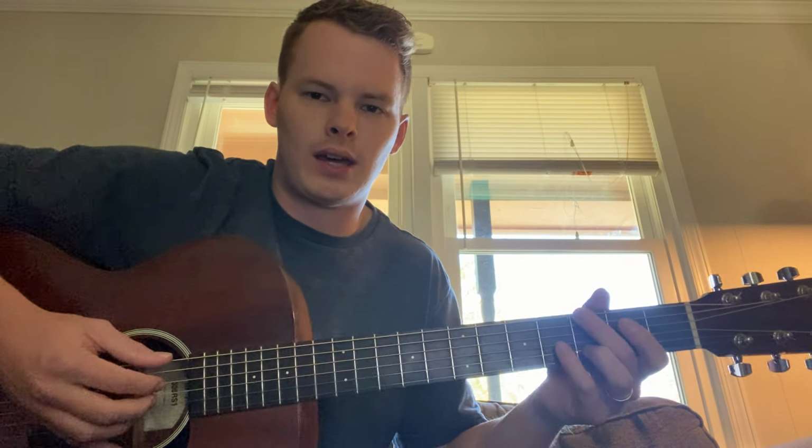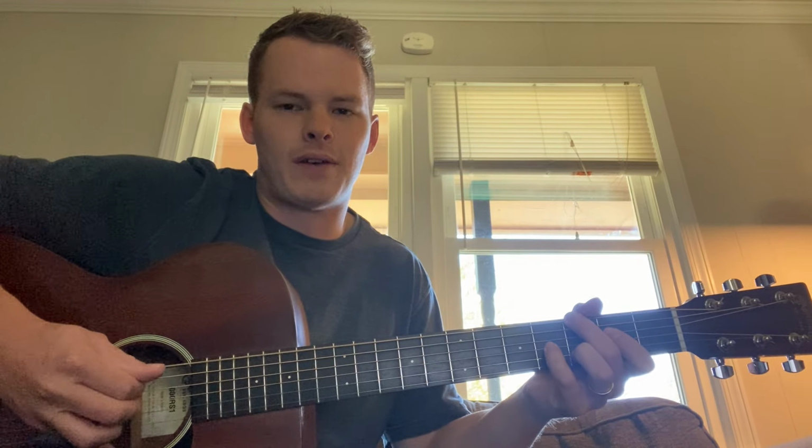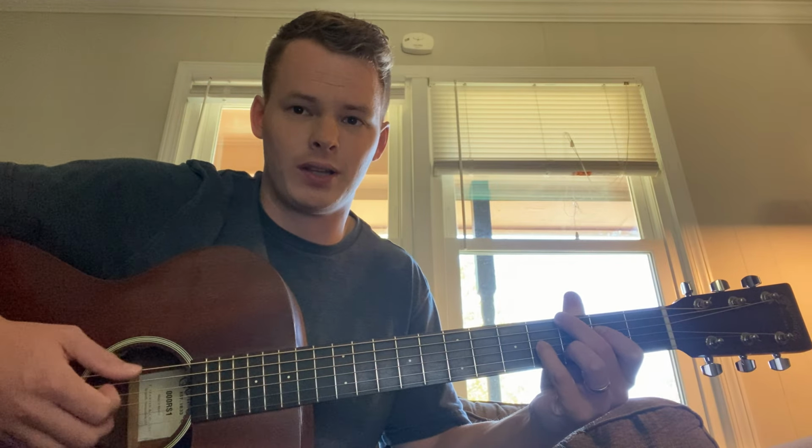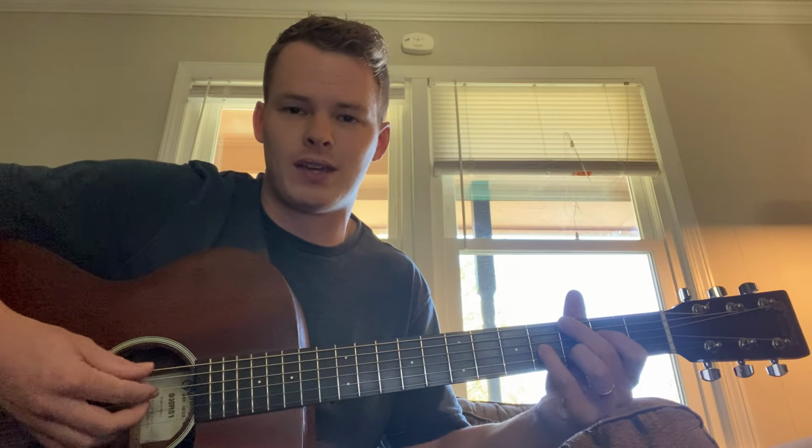Okay, so the first chord we're going to need, and you'll have to forgive me, I'm not great at music theory, so I have no idea what this chord is called. It's a G of some sort, so if you want to leave in the comments what kind of G this is, that would be fantastic.